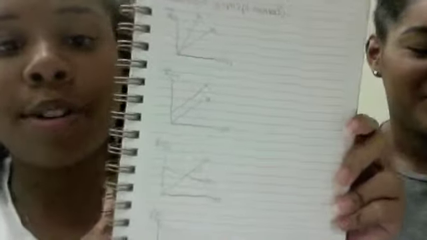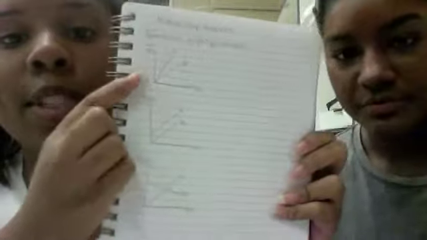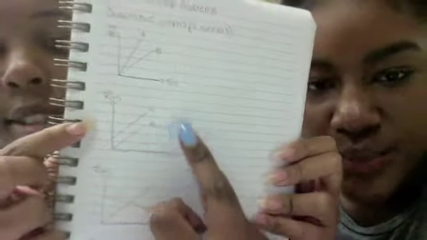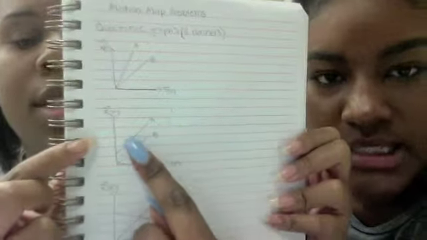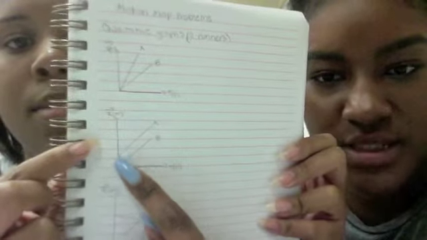Well, first we're just gonna describe the graphs to y'all. So in this one, we see that runner A is going faster because the line is steeper. The second one, runner A and runner B, the slopes are the same, so they're traveling at the same speed. They're just starting at different starting points. B starts at 0 and then A starts at a point on the y-axis. So that's the only difference, but the slopes are the same, as you can see, because they're parallel.